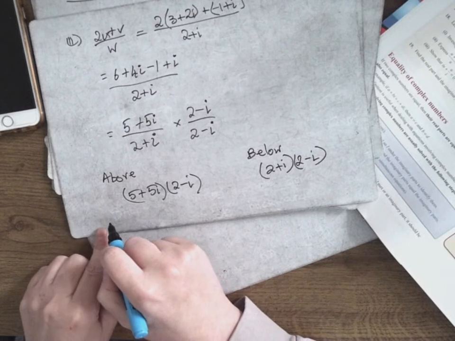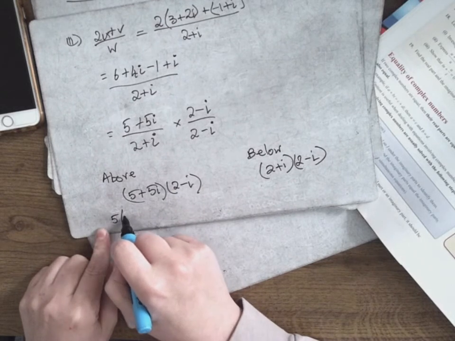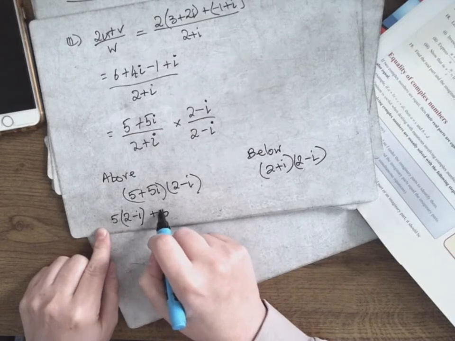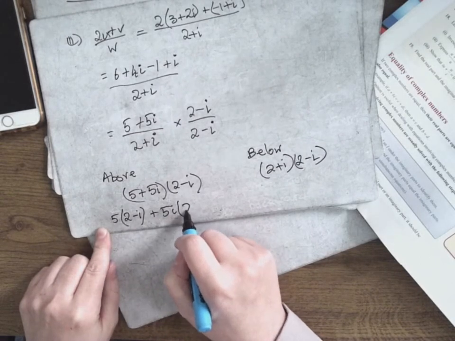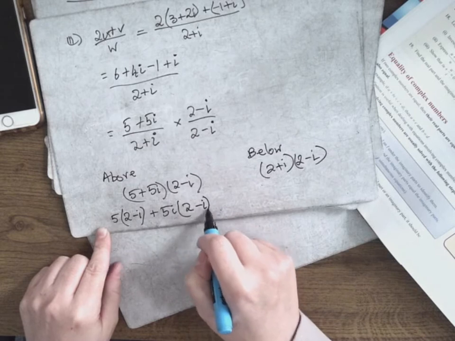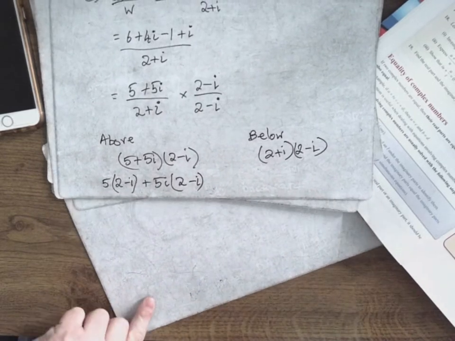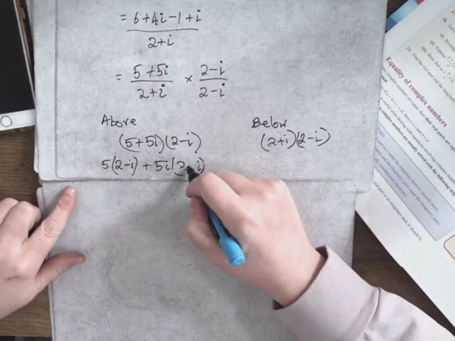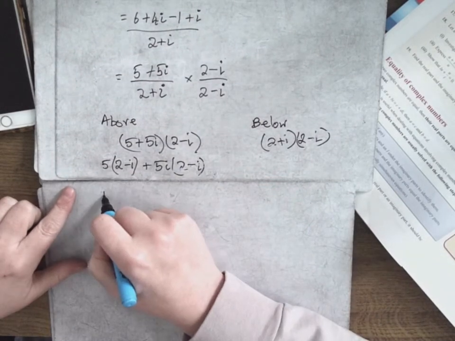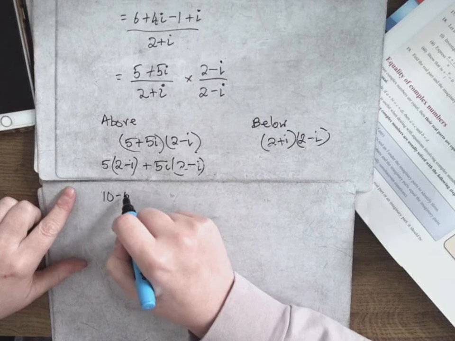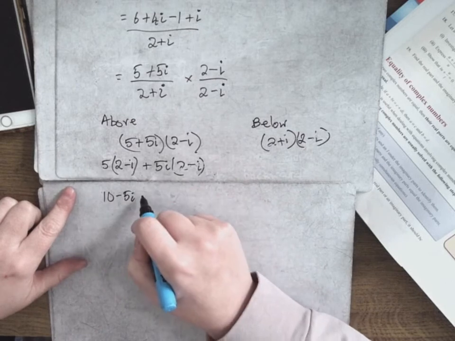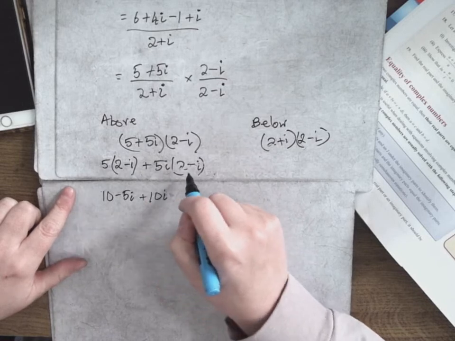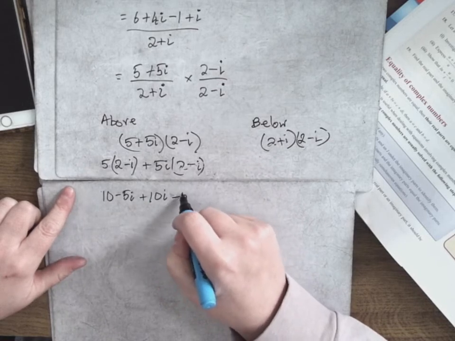So split up the first bracket, so it's 5 times 2 minus I plus 5I times 2 minus I. I'm flying through this bit now because I'm presuming it's okay with you. Multiplying or division, yeah? Okay, so that would be 10 minus 5I, then 5I by 2 is 10I, a plus by a minus is a minus 5I squared.